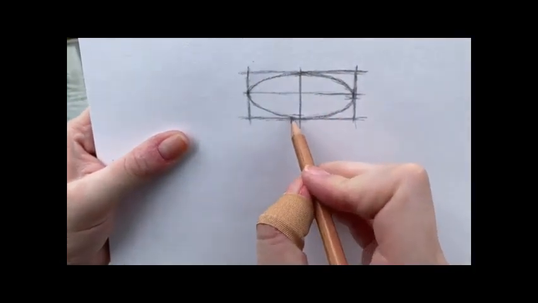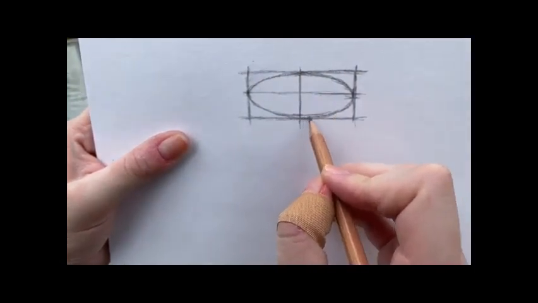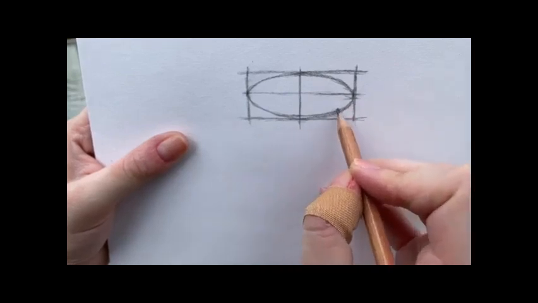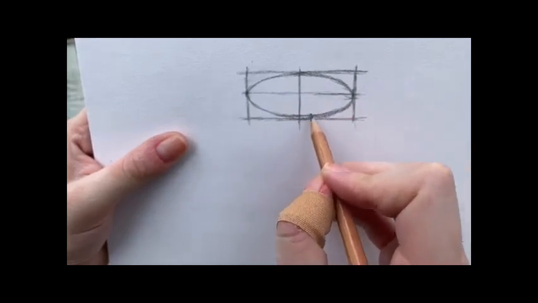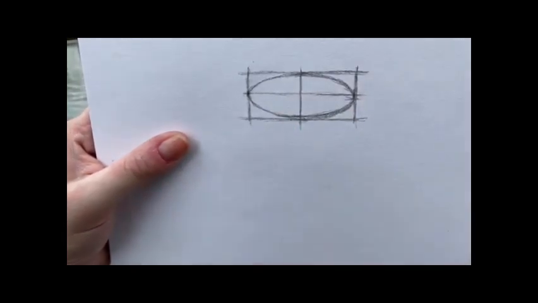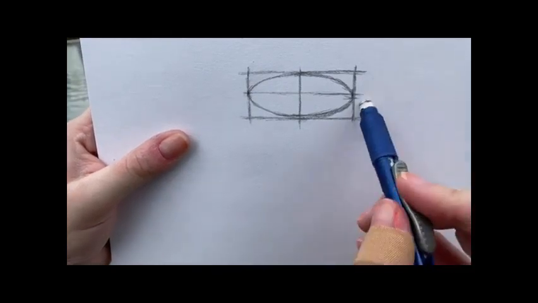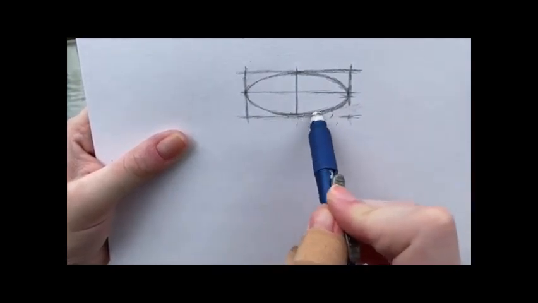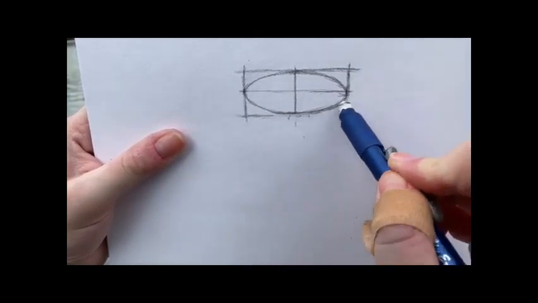Okay, and I'm going to bring this up a little bit. Okay, so we have our ellipse, and now we're going to erase all of the lines that we don't need anymore.